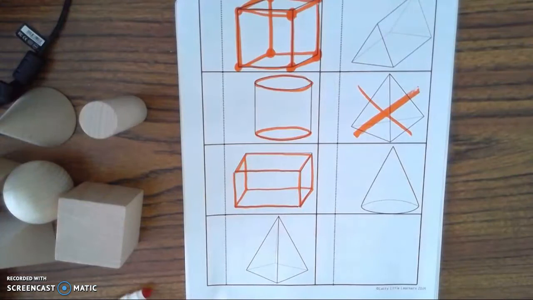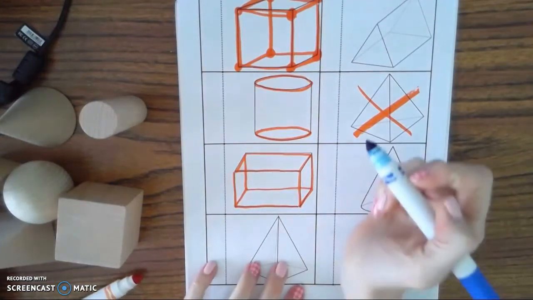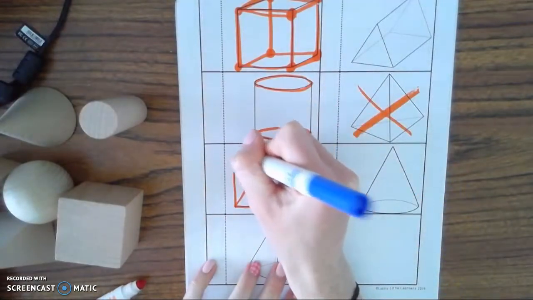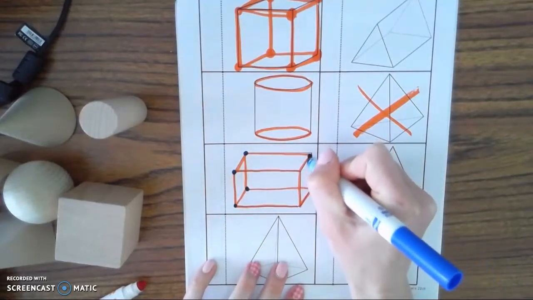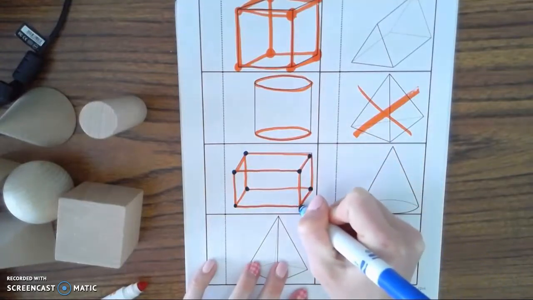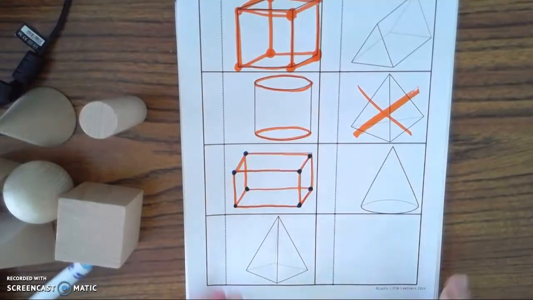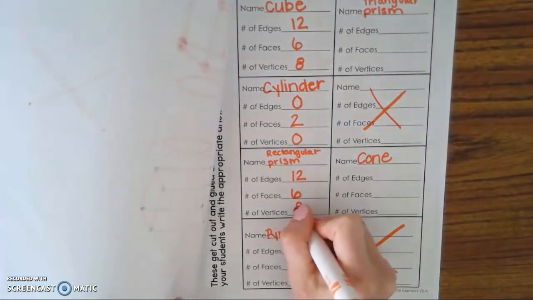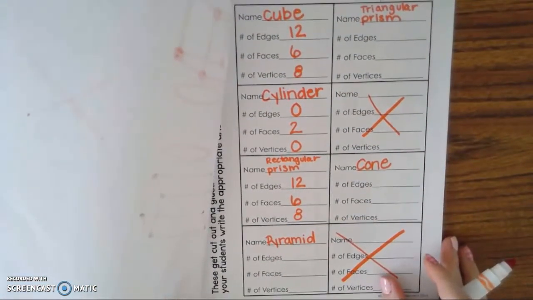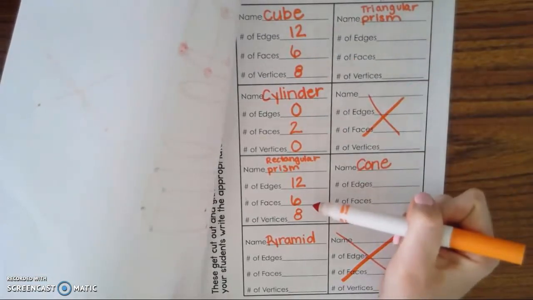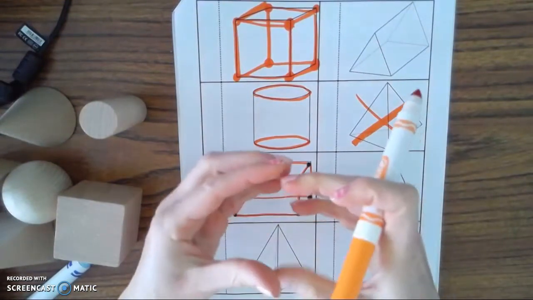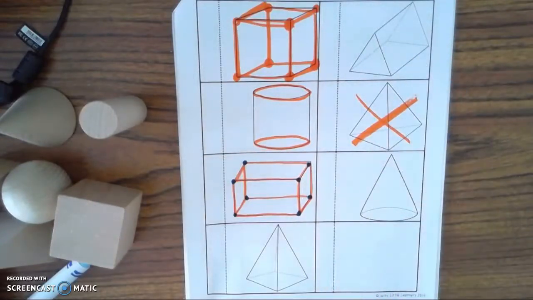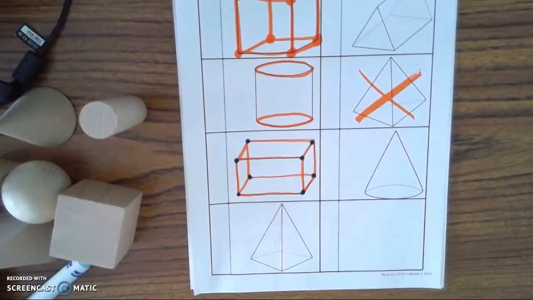Okay, now I'm going to switch my marker this time so it's easier for you to see the vertices, and vertices are all the points. So let's go ahead and mark them. 1, 2, 3, this back one, 4, 5, 6, 7, and 8. Okay, and go ahead and record 8 for vertices. Hey, did you notice what I noticed? The cube and the rectangular prism have the same attributes. And that's because the cube and the rectangular prism are very, very similar, only the rectangular prism is stretched out. Okay?